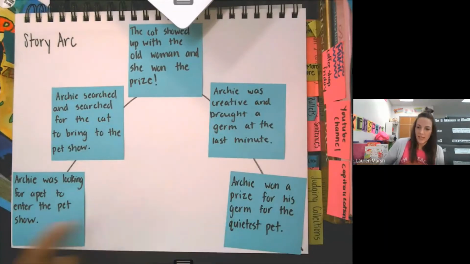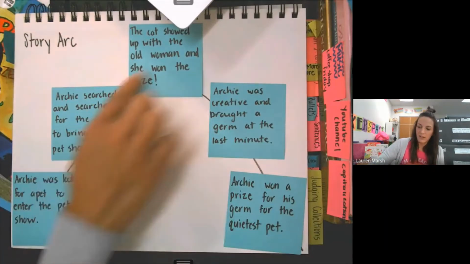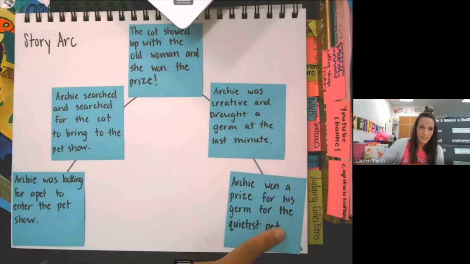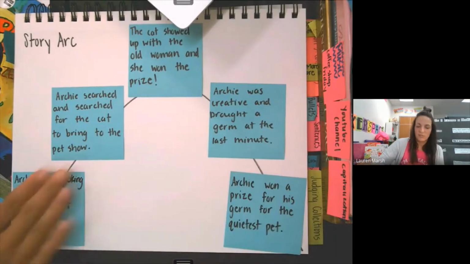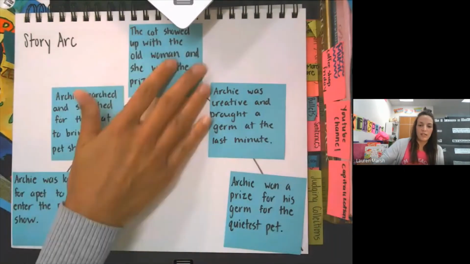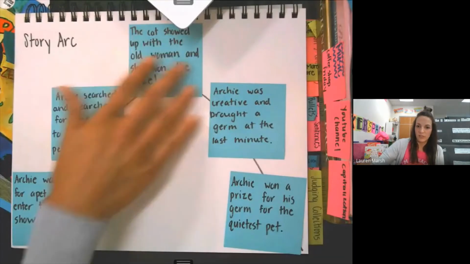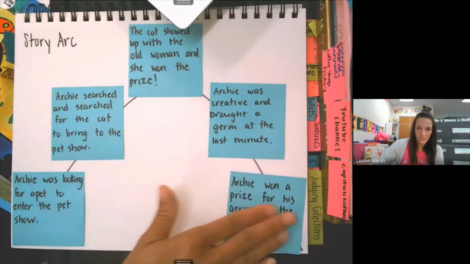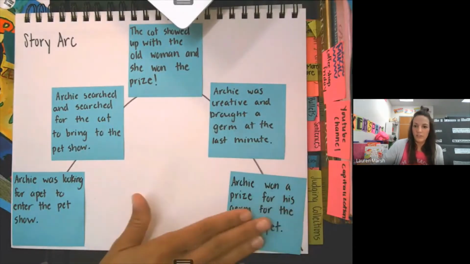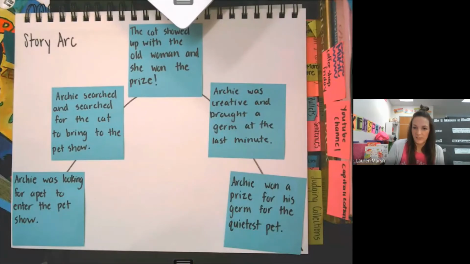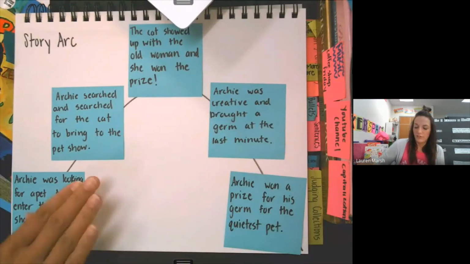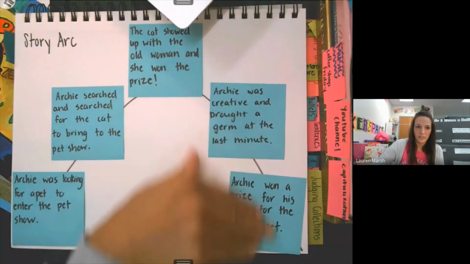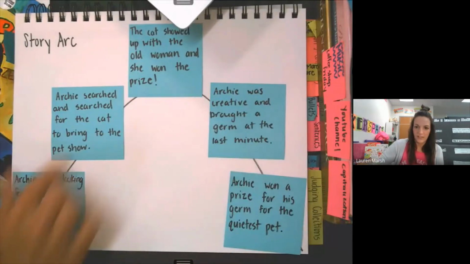So do you see how our story fits onto the story arc? From the beginning to the most important part of the story, the big deal of the story, all the way to the resolution, okay? All of the stories that we write, our realistic fiction stories, should fit on this story arc.